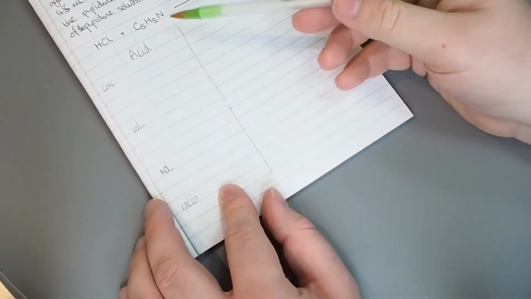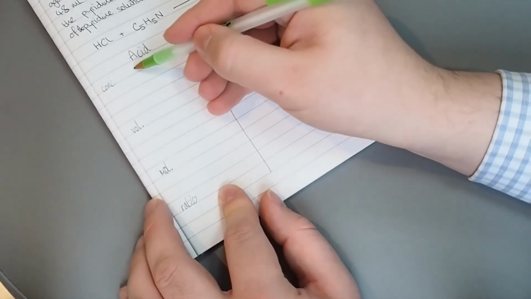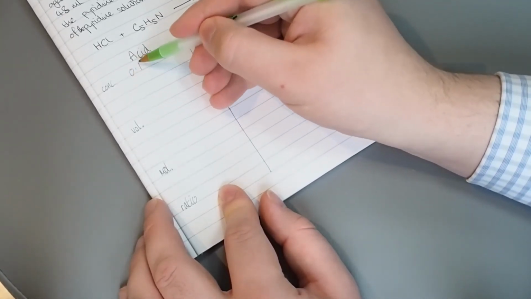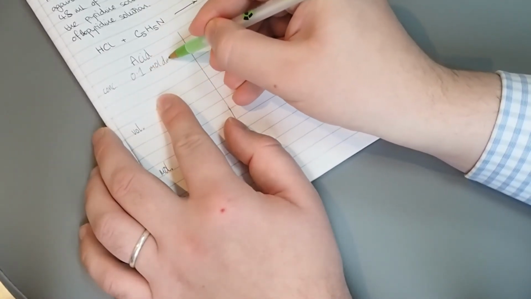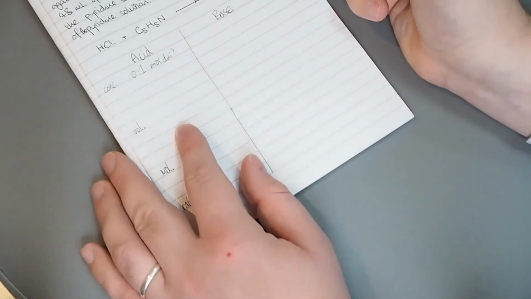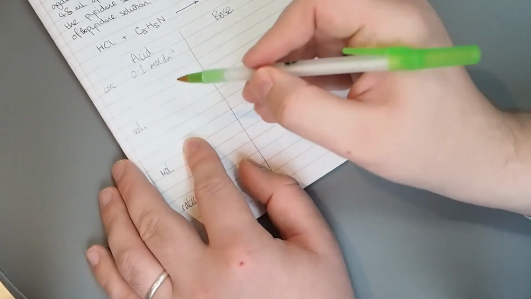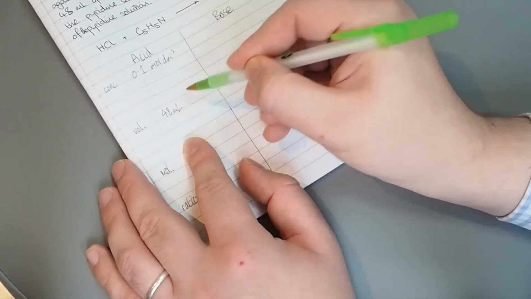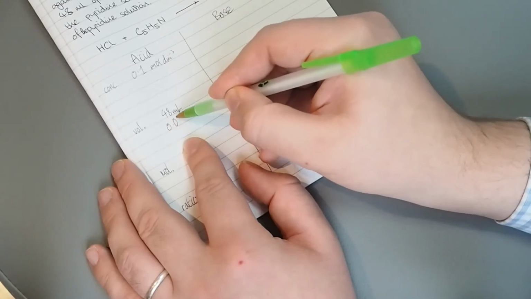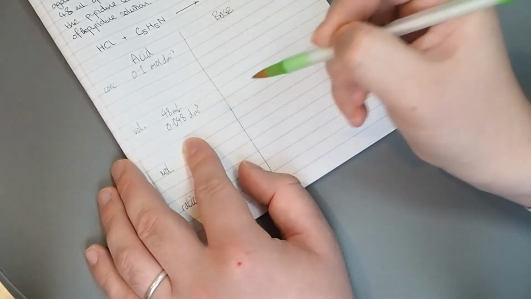Now let's write what we know. Well, we know our acid solution is 0.1 moles per decimeter cubed. We don't know our base concentration, but we do know the volume of the acid that was required. It was 48 milliliters, or 0.048 decimeters cubed.